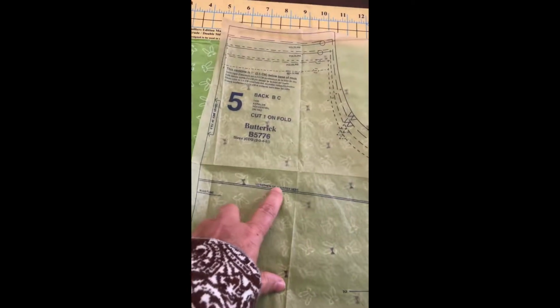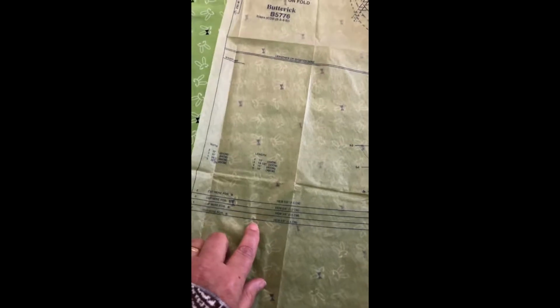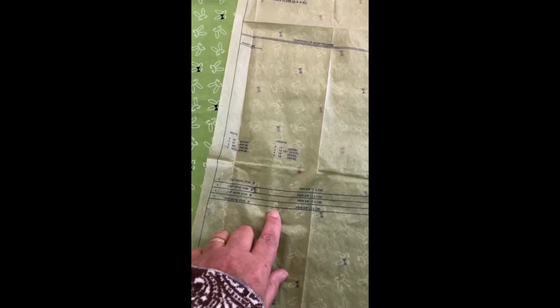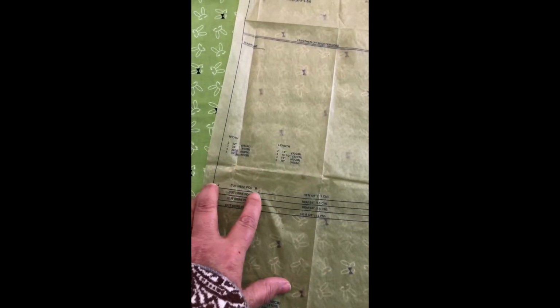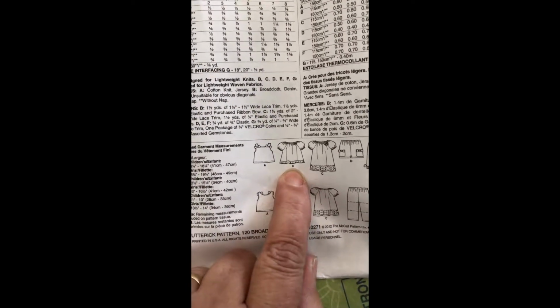Here it says lengthen or shorten. There's also going to be an option to lengthen or shorten it down here if you're going to make a shirt. So this is where you would cut it off if you were going to make that little shirt. See, it says cut here for B. And that means you're going to cut it off for view B right there. So here's view B. That's the cutting edge for view B. It would be right here.